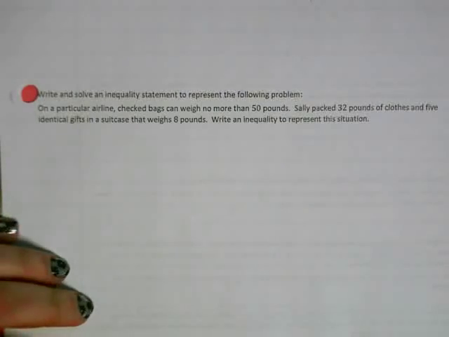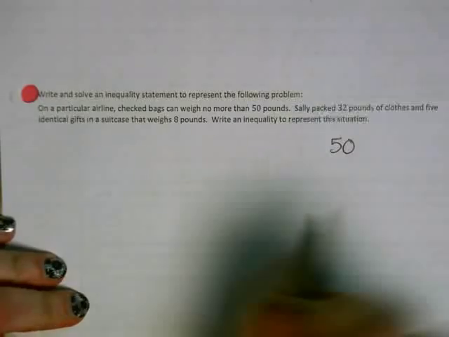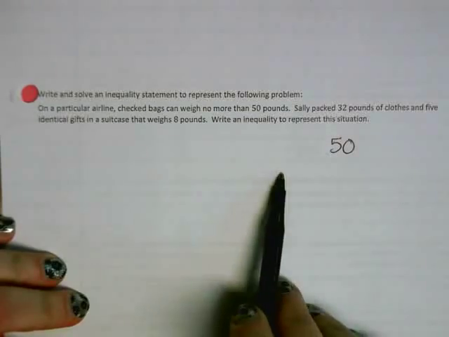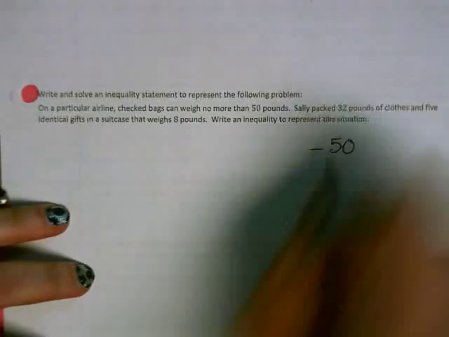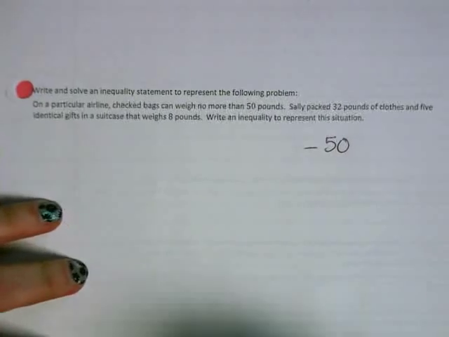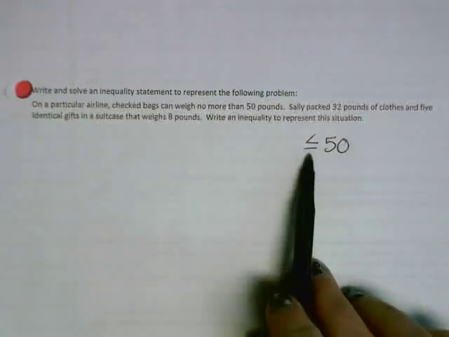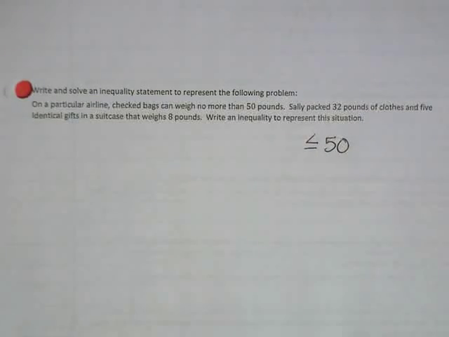All right, well, I always start with the total. You guys know me. Is there a total amount that we're trying to get to here? It's going to be that 50. And in this case, we're not trying to get to it. We want to stay beneath that. Could our bag weigh 50? Yeah, it could weigh exactly 50. It could equal 50, or it could be less than 50. The weight of our bag cannot be greater than 50, or we're going to have to pay an extra charge.